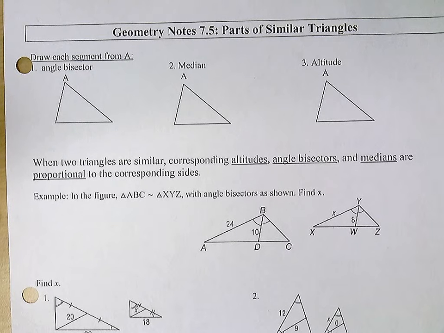Okay, so our triangles will be similar, and we're going to look at special segments within those triangles and their similarity. I want you to recall back in chapter 5, where we had a lot of vocabulary words that you weren't used to before. We had angle bisectors, medians, altitudes, and perpendicular bisectors, right? Those were special segments within our triangles.